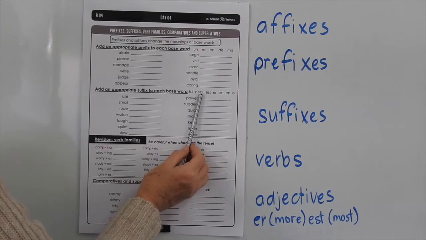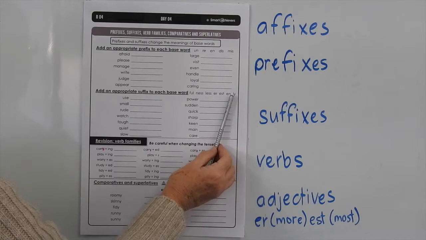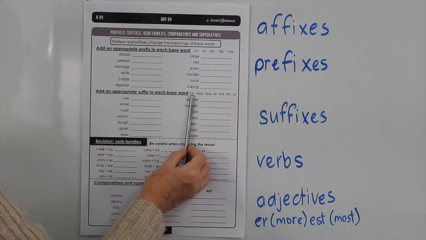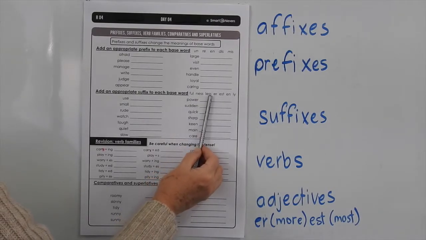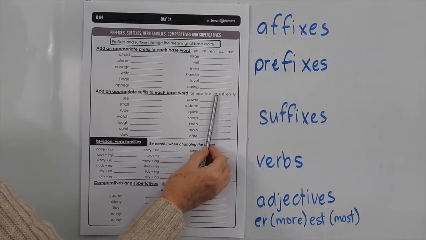So you've got full, ness, less, er, est, en and ly. So here you can see that with full, when it's used as a word on its own, it has two L's. When we use it as a suffix to add to the end of a word, we drop one L. Ness and less, however, we keep the double S on both of those.